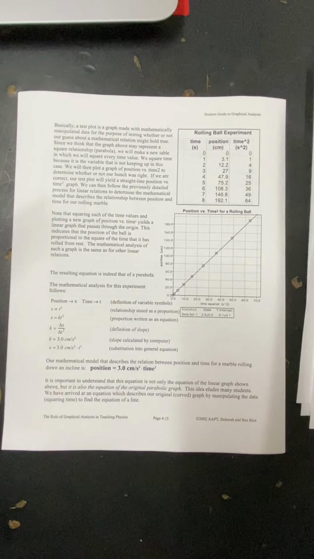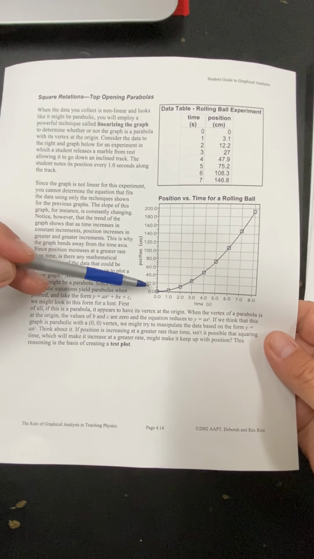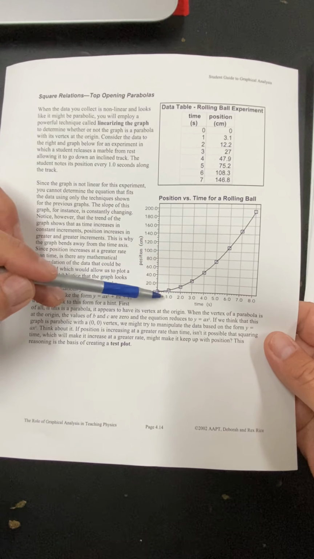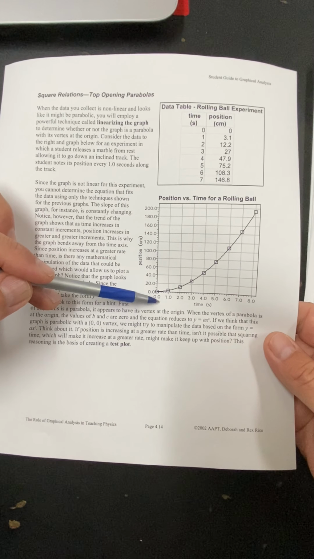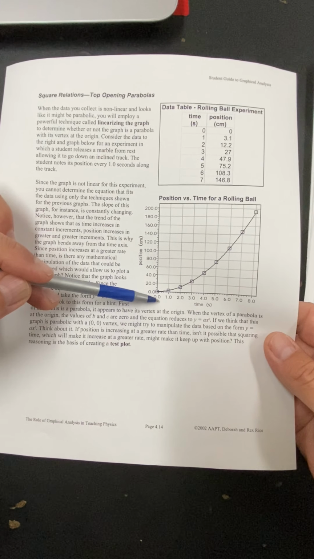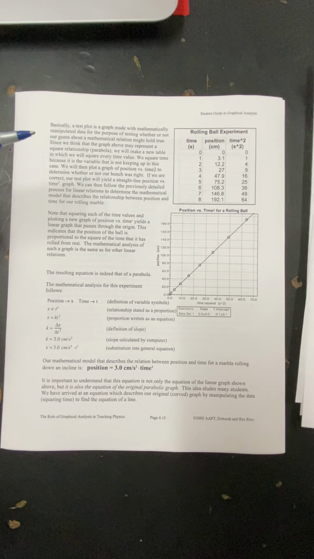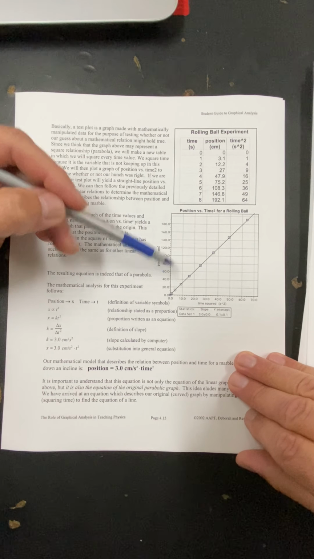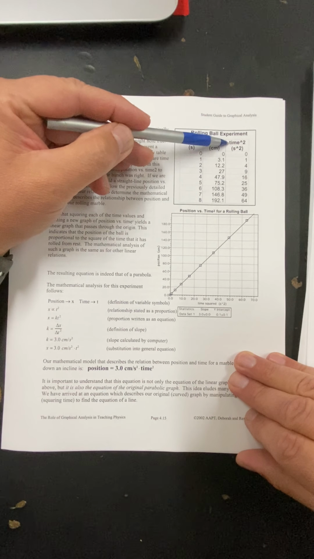Now, since on the original graph, the positions were really blowing up as time went on, you could make the argument that the time axis isn't keeping up with the position axis. It's not increasing as fast as the position axis is. So a way that you could actually make the time axis increase more quickly is by squaring all of the times. So they added a column to the data table, and that column's called time squared.